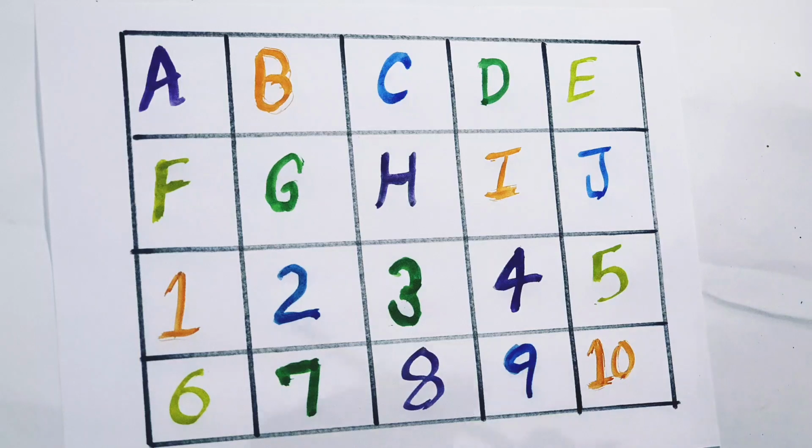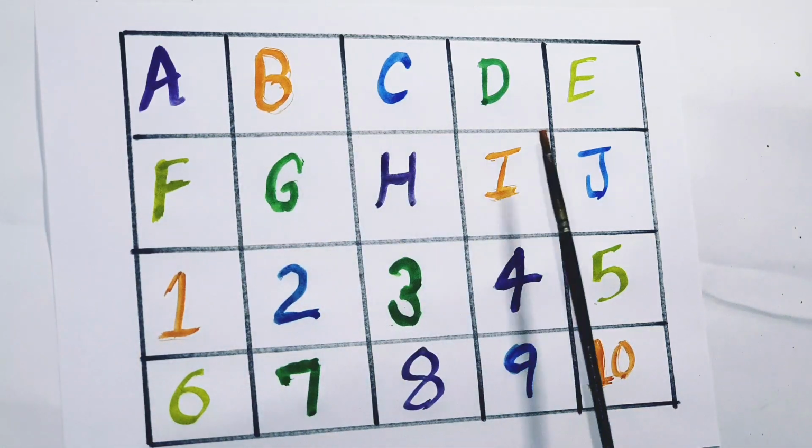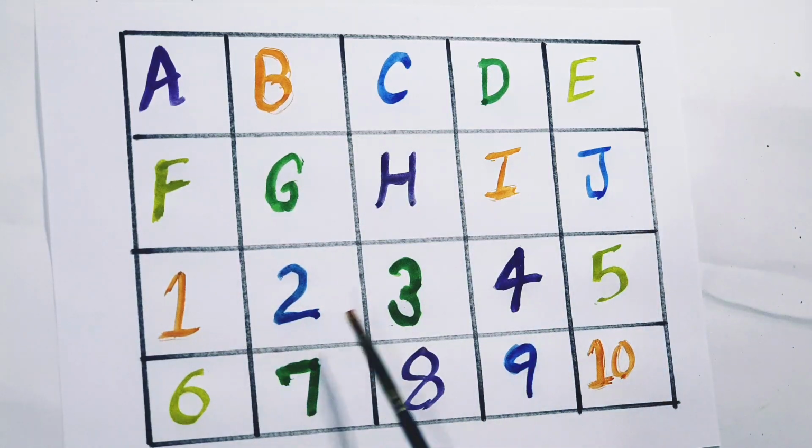So kids, what we learn today? We learn about A, B, C, D, E, F, G, H, I, J. 1, 2, 3, 4, 5, 6, 7, 8, 9, 10. So kids, today we learn ABCD and 1, 2, 3.